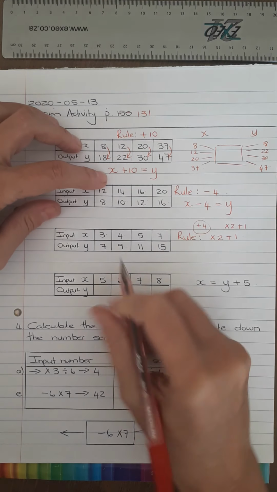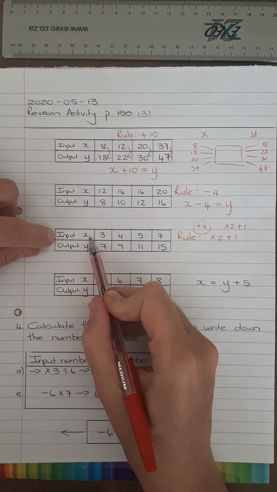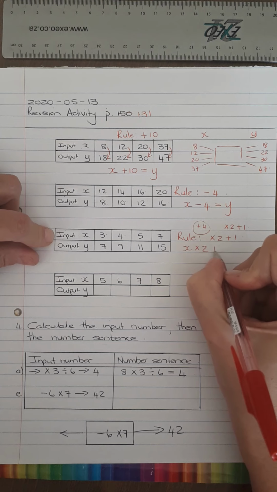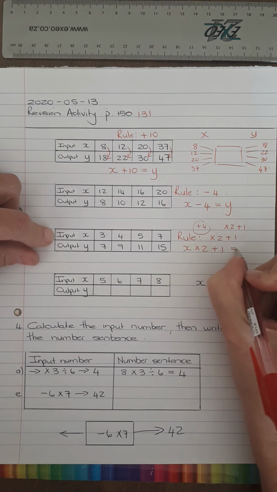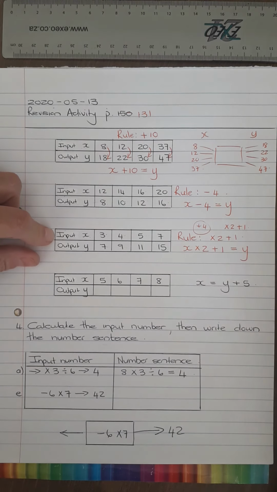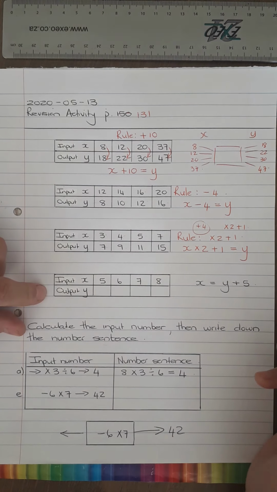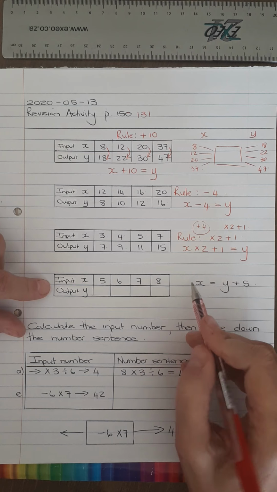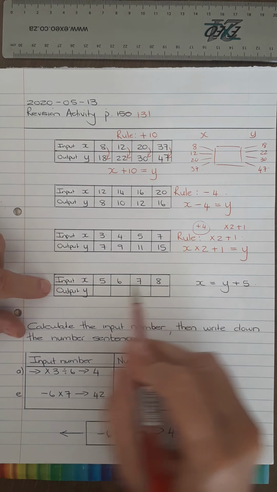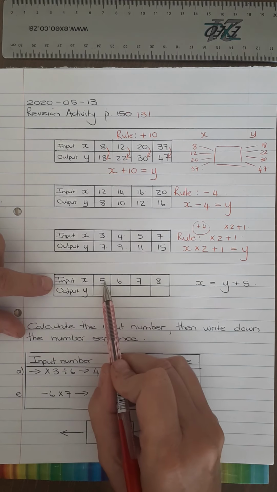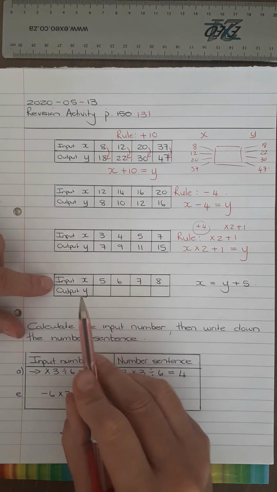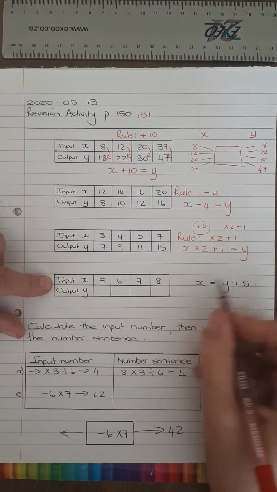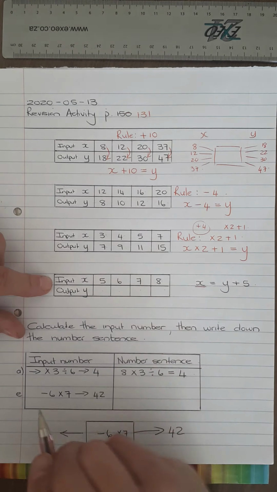How do I write this out? I take my input, x, times 2 plus 1 equals y. That's it. Next one. Now here, they give me a number sentence and they only give me the input numbers, 5, 6, 7, 8, and I have to work out my output numbers. So they are giving me the x values.